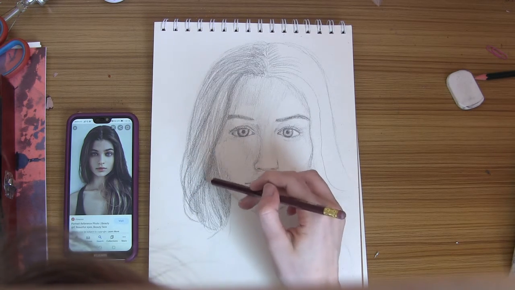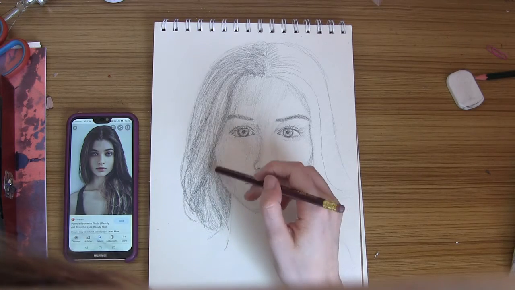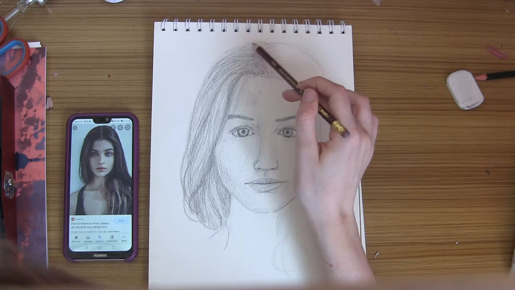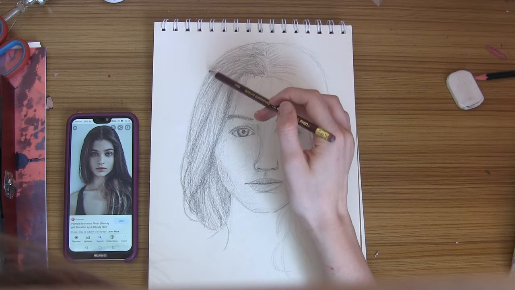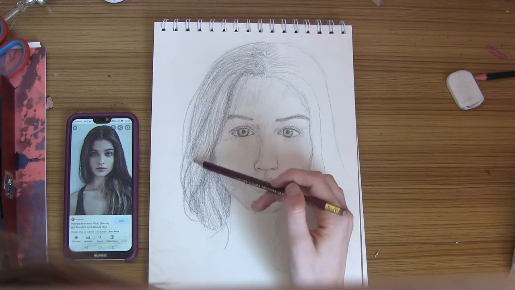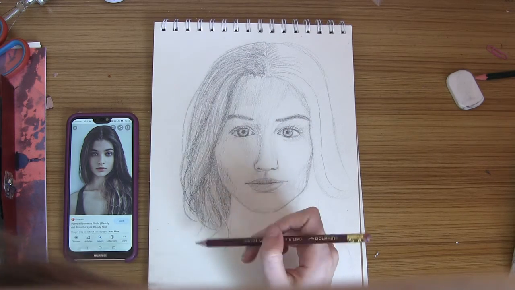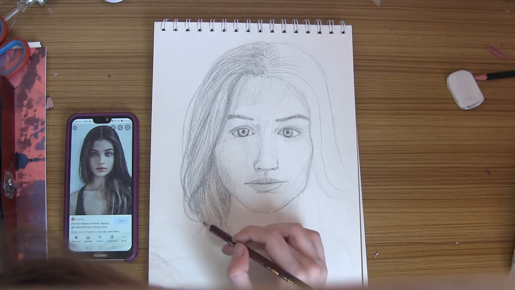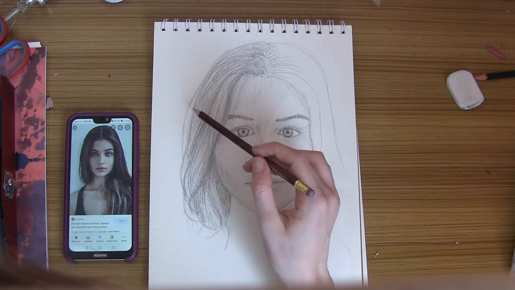Show how it's messy, have some coming down, and something like this comes out a little here. If you want, you can take your pencil very lightly and do lots of little light hairs to make it even messier.